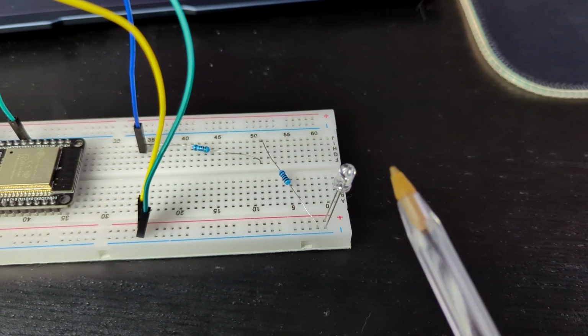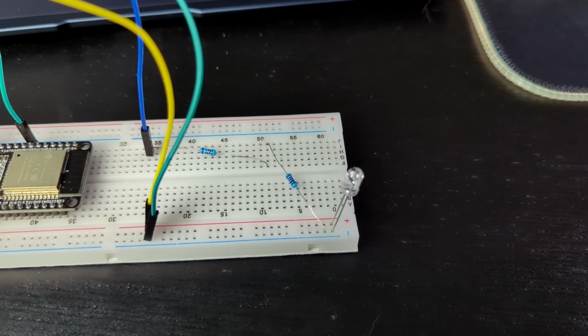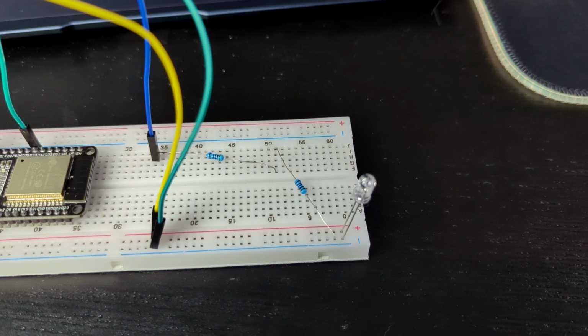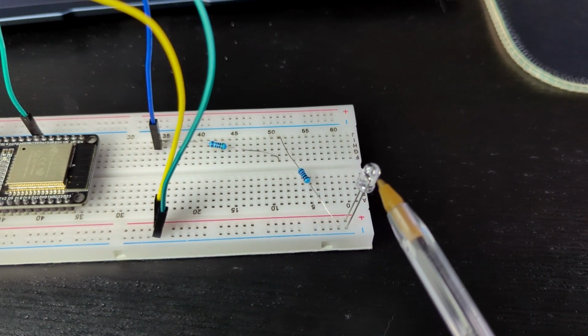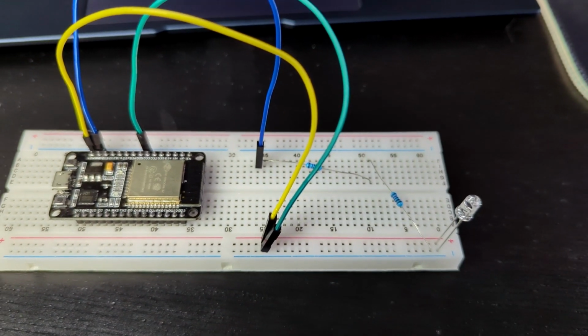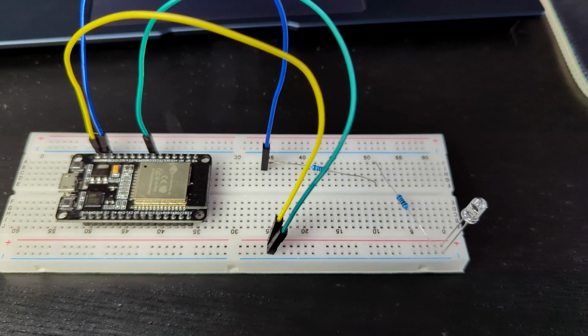We need it because the LED on our electricity meter has visible light, so this phototransistor allows us to catch that.